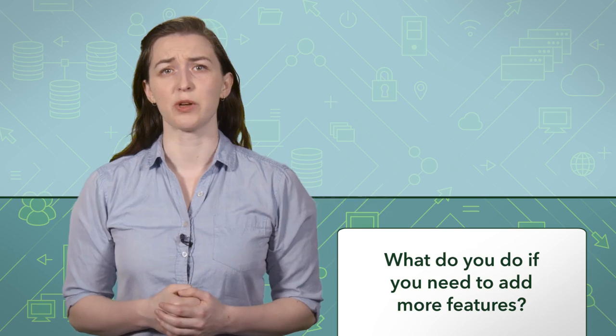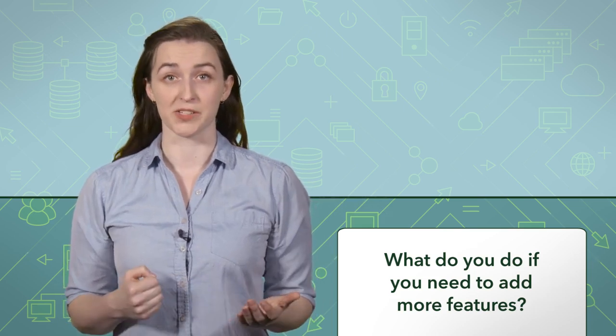So what do you do if you need to add more features? How do you extend your systems? This is where the open part of the design principle comes in. There are two different views of the open part of the principle, but they both view a class to be open if you can still build upon it. There are two different ways to extend your system using the open principle.